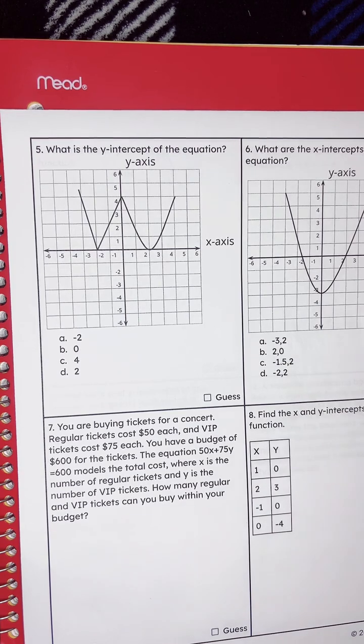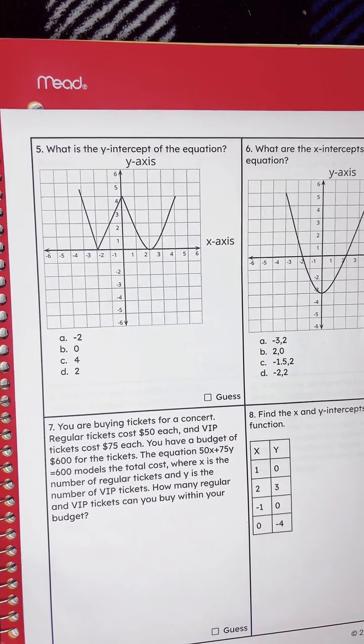Nah, this is Algebra 1 freshman year. Some 8th graders take Algebra 1, though.